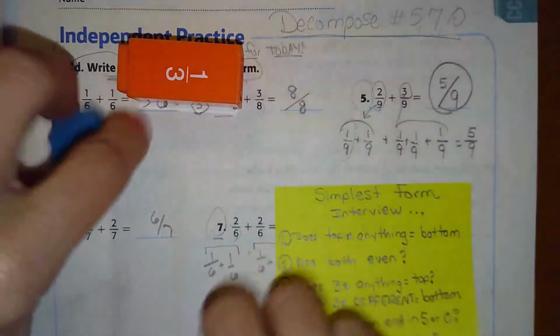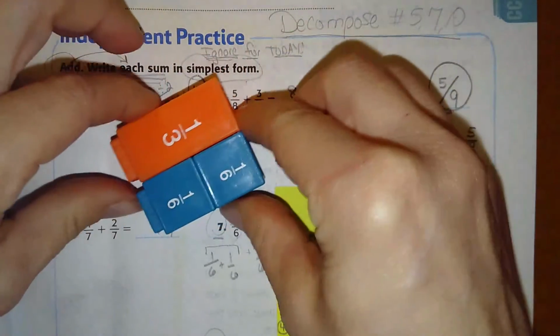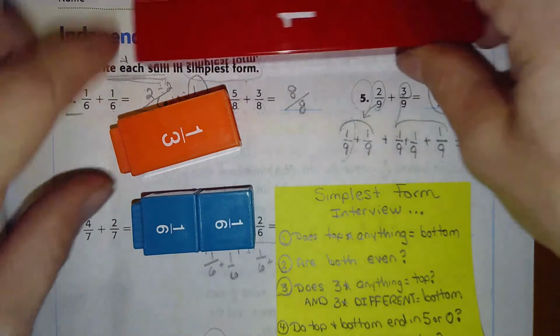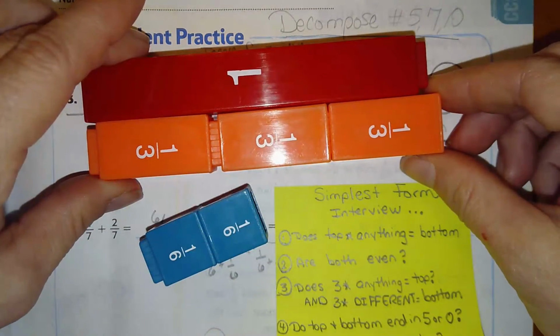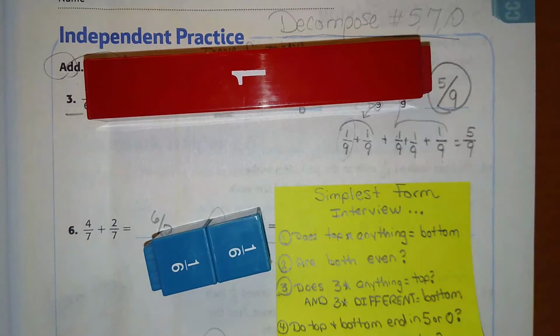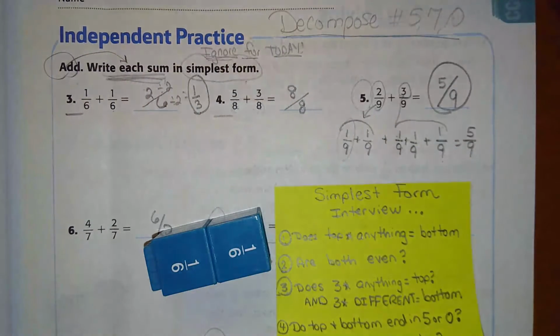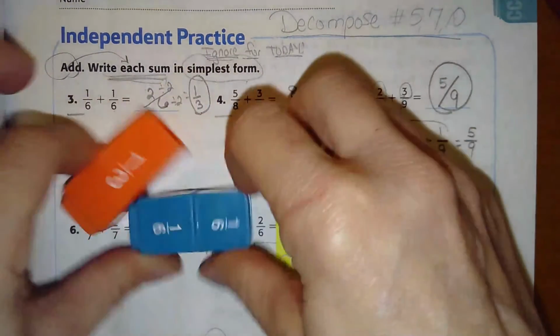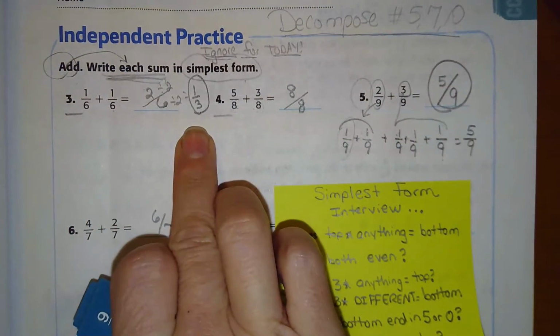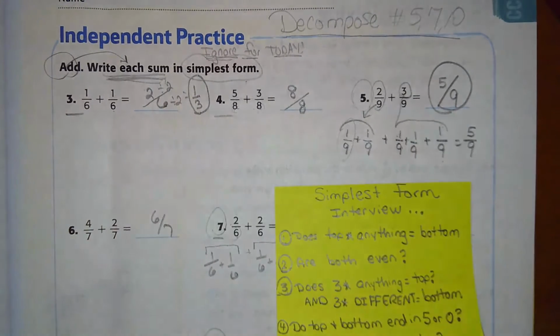2/6 has two pieces rolling around here. It is easier to talk about this amount as 1/3 than it is as 2/6 for a couple of reasons. Really, you can envision one whole thing divided into 3 equal pieces much better than you can picture in your head this whole thing divided into 6 equal pieces. And also, the fewer pieces that you have lying around, the simpler your job is. So it's simplest form to say 1/3, not 2/6.